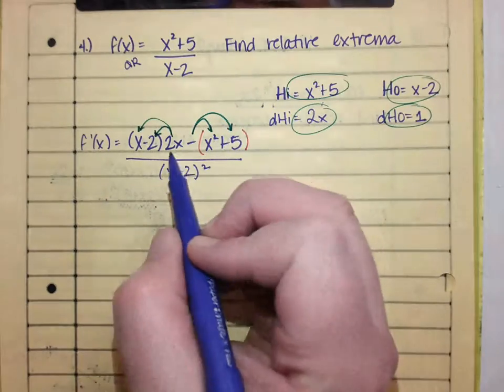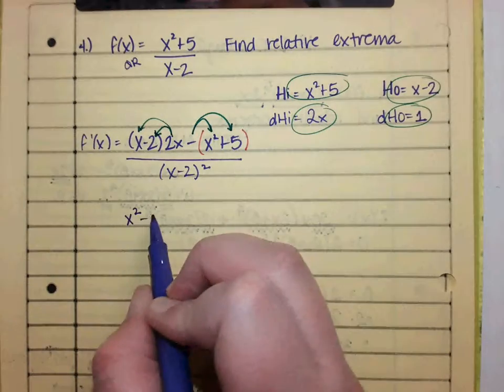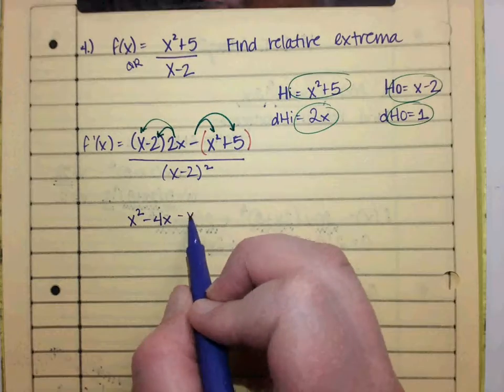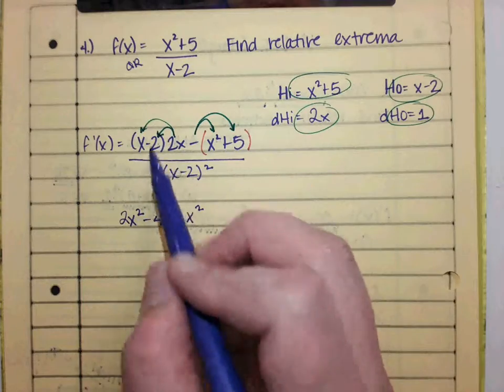Okay, so 2x times x is x squared. 2x times minus 2 is minus 4x. Then I have a minus x squared from in here. Oops, I forgot to write my 2. That was a 2x squared, and then a minus 4x.